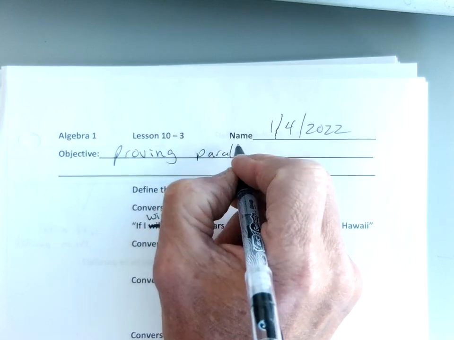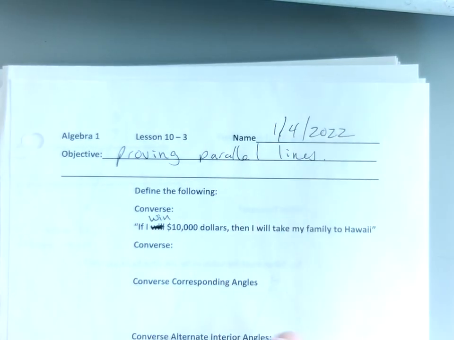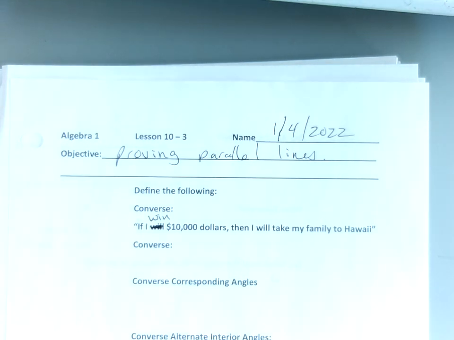Okay, so objective today is really proving parallel lines. Okay, proving parallel lines. So how are we going to prove parallel lines? Okay. We need 3 actually. Oh, that's there, right? Okay. So how are we going to prove parallel lines?